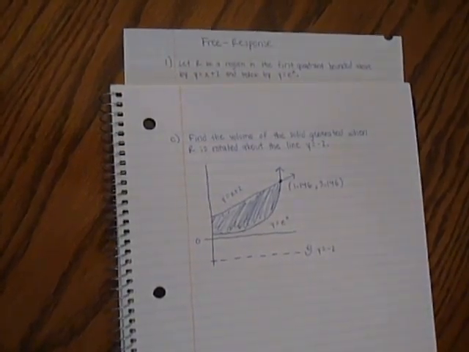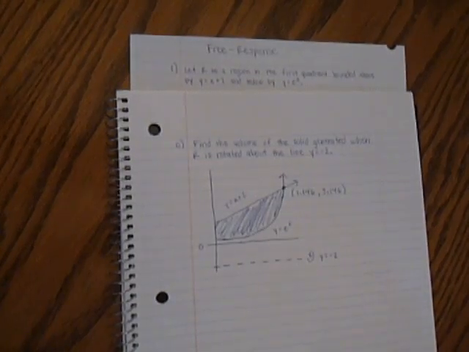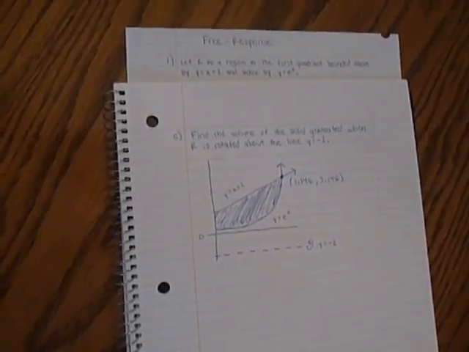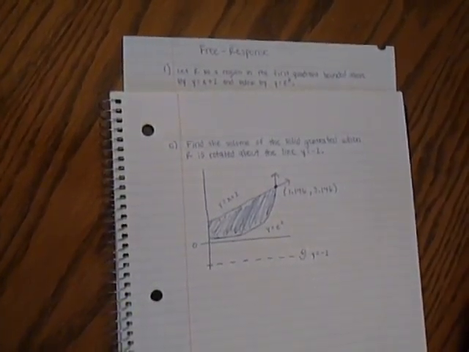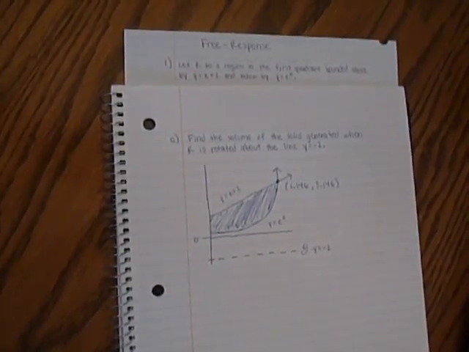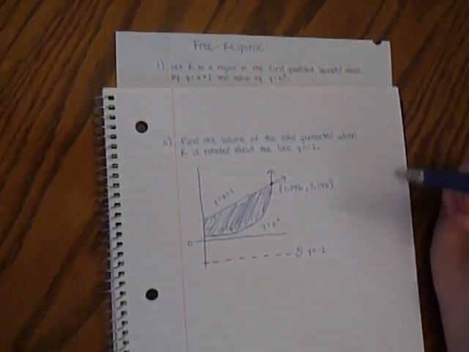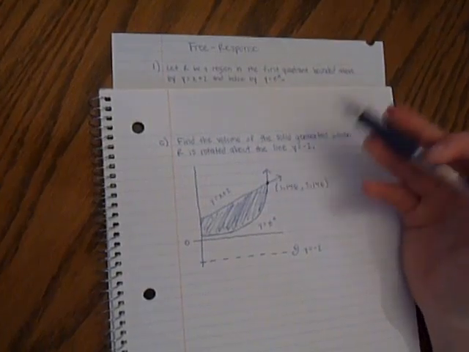For free response question number 1, it says let R be the region in the first quadrant bounded above by y equals x plus 2 and below by y equals e to the x. So for part C, we have to find the volume of the solid generated when R is rotated about the line y equals -2. So what we did is we just already drew a graph and we found the intersection.